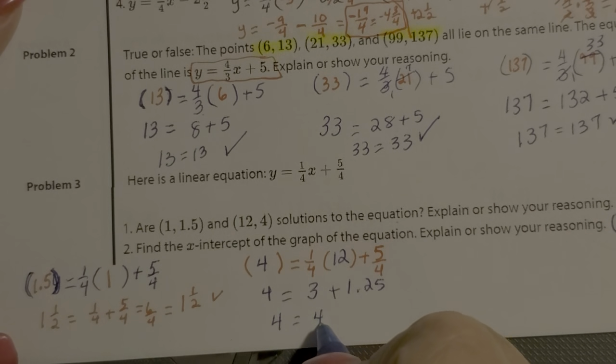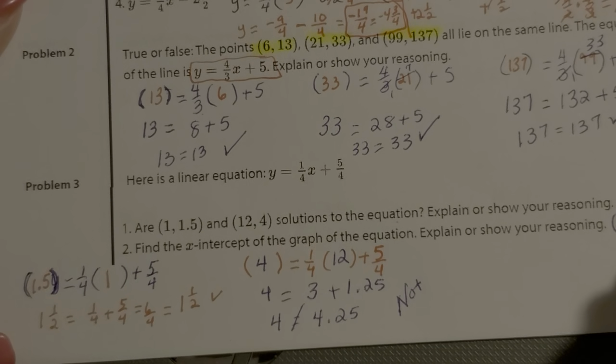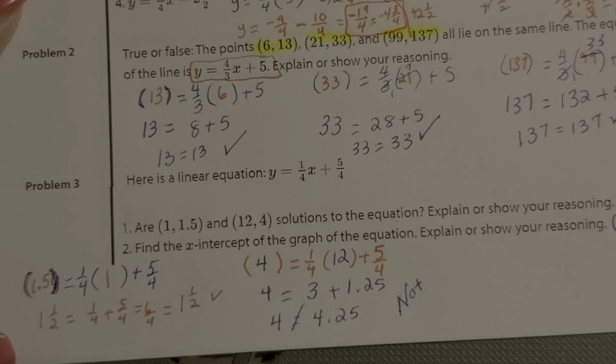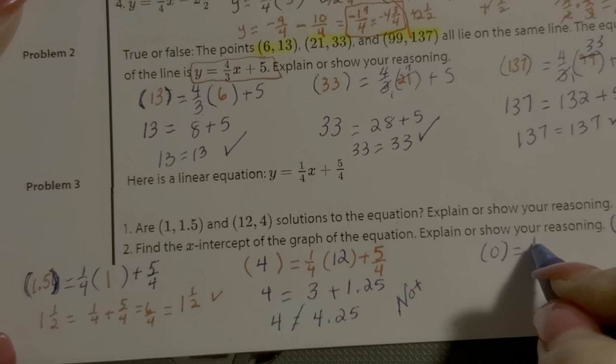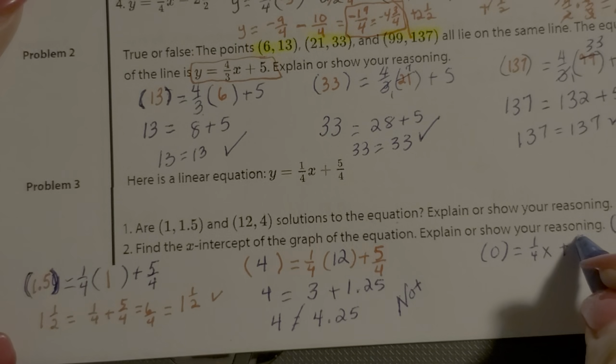Now it says on number 2, find the x-intercept. Well, the x-intercept is where y is equal to 0. So if I plug in 0 for y, and I leave my x for 1/4 plus the 5/4, I can subtract 5/4 from both sides.